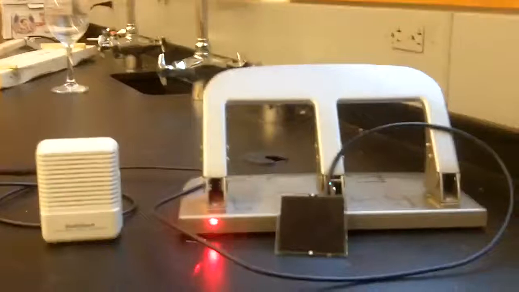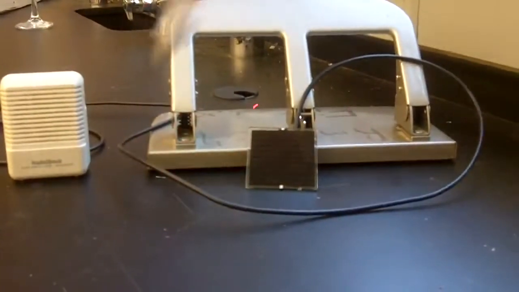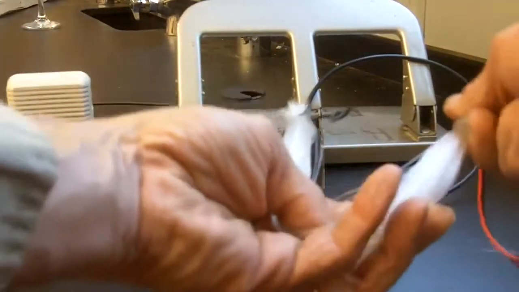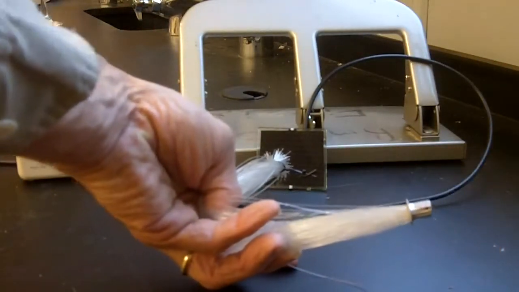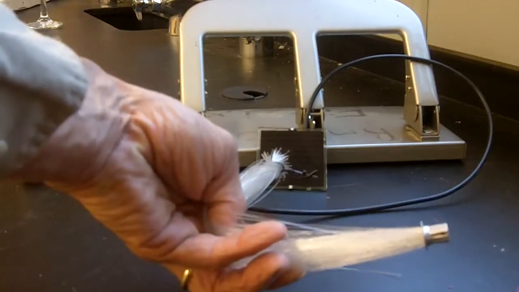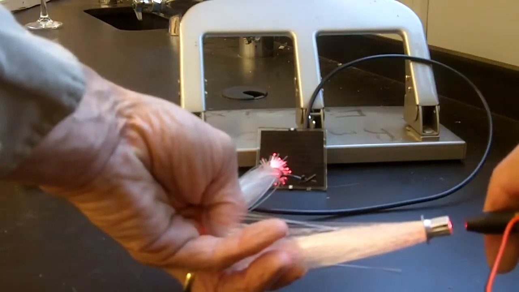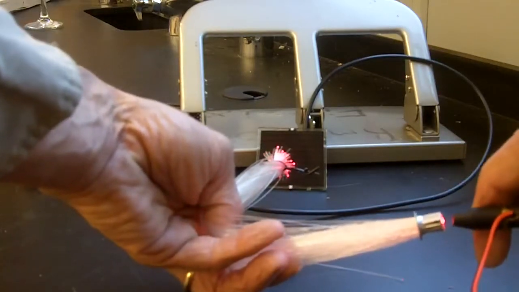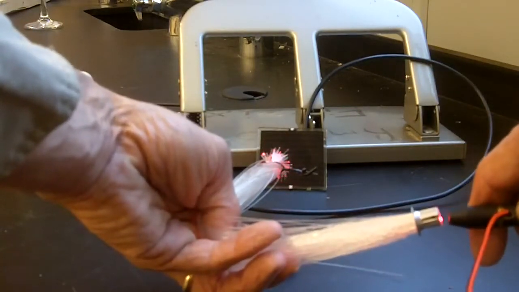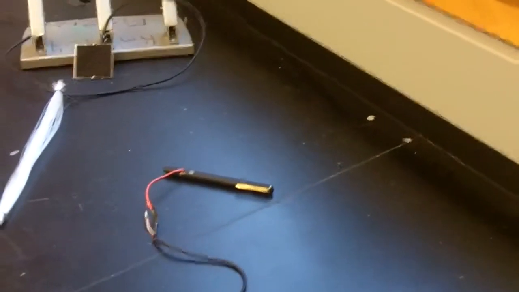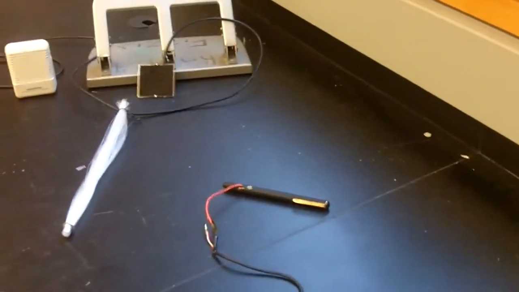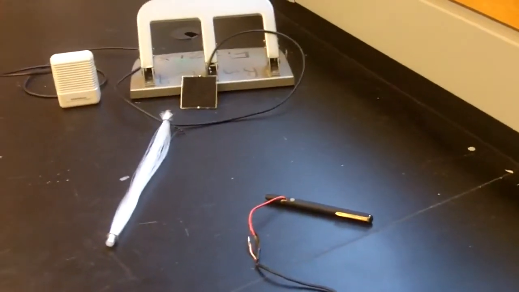This also works, if I can get the camera to stand up on its own, if we put the laser signal through a fiber optic. So now we're putting the laser through a fiber optic, bending it 90 degrees, and it still works. So that's one more example of how different waves can be used to transfer energy, and different tools can take that energy and pull it out of the carrier wave.